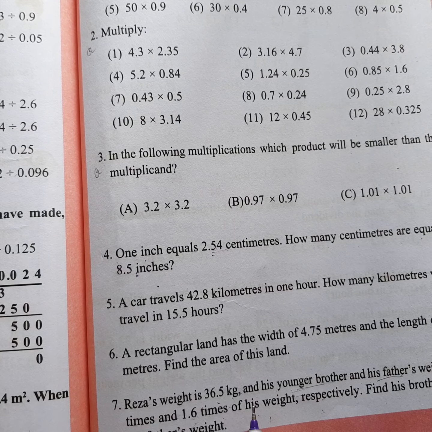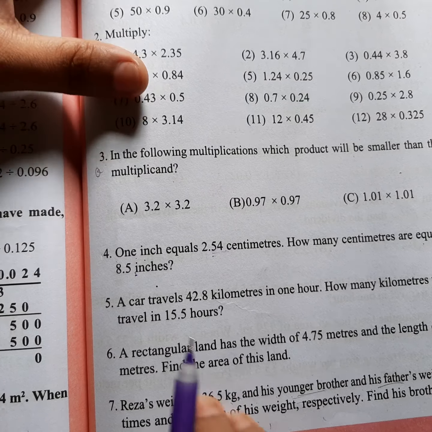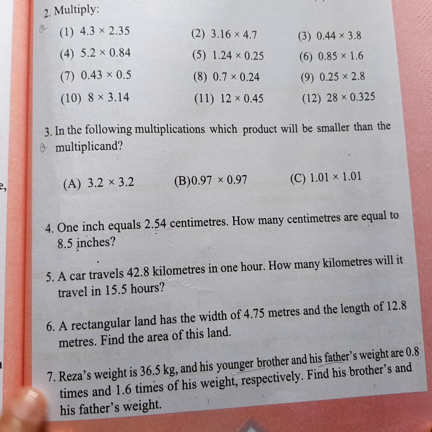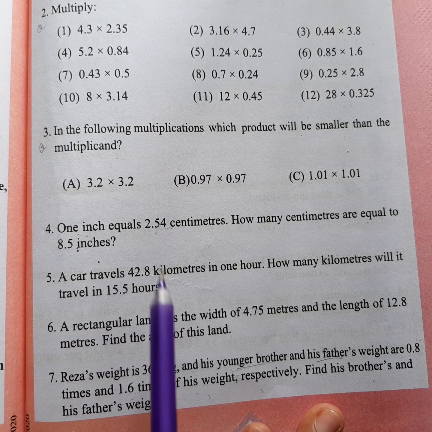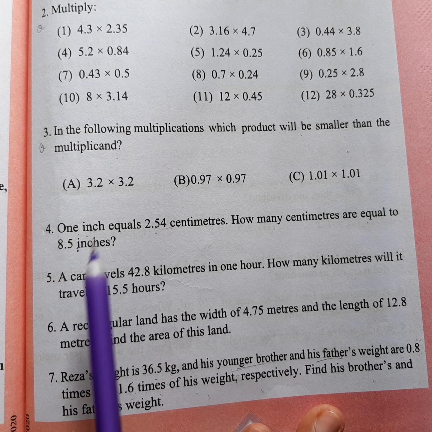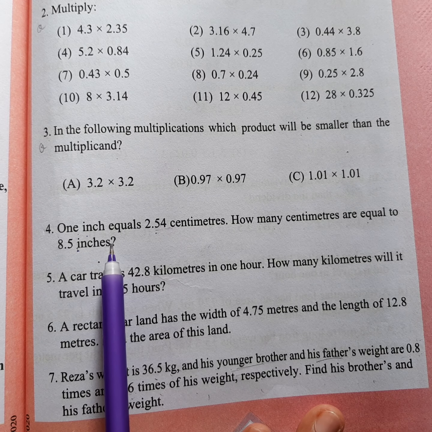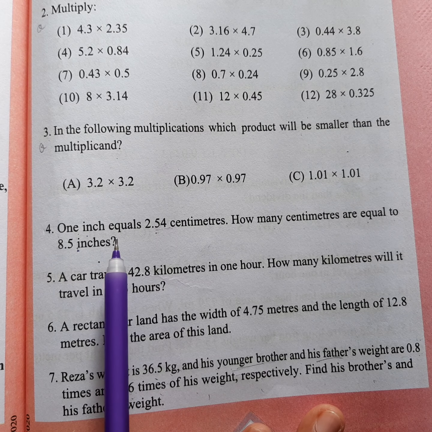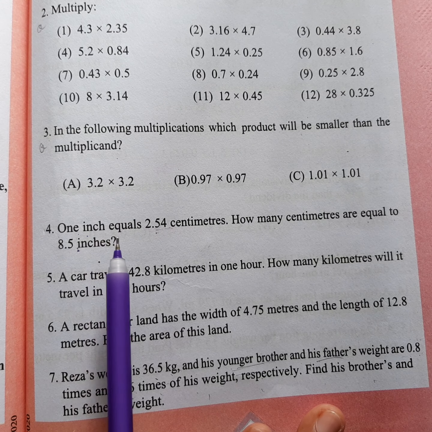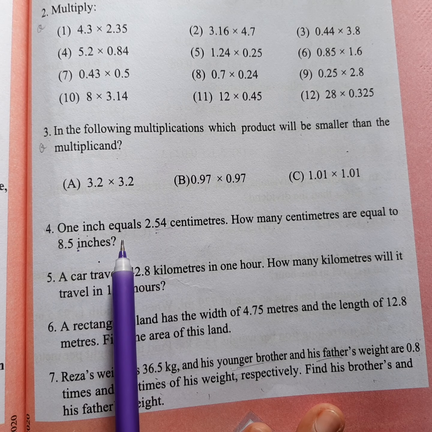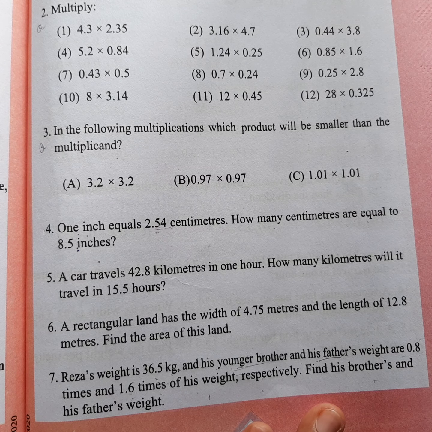Now I am going to talk about number 4, which I gave you as homework, and I am very proud of you that most of the students got it correct. You did it the way I actually wanted you to. Okay, now I'm still going to show you all of them, 4, 5, 6, 7.